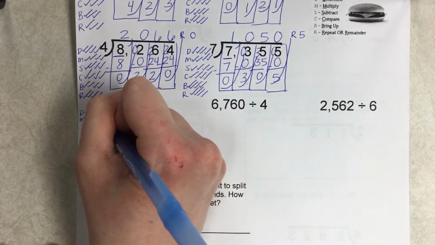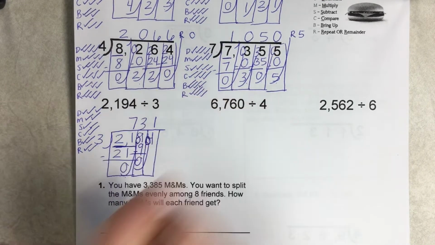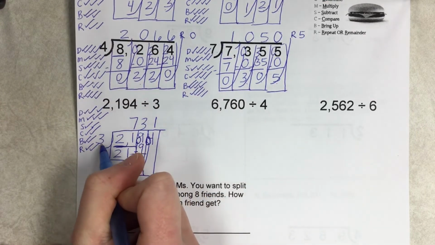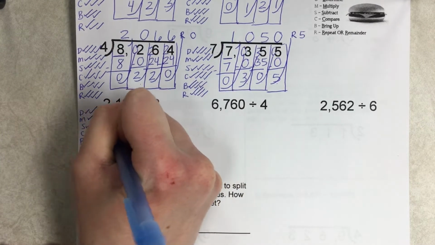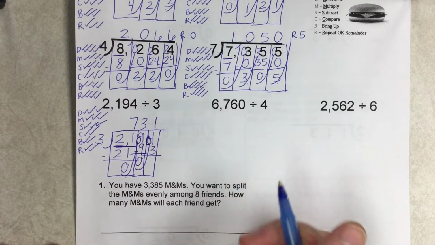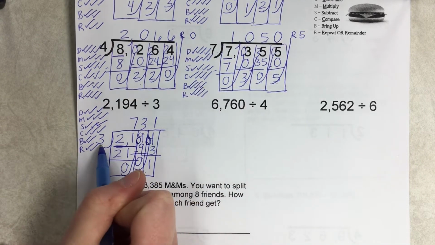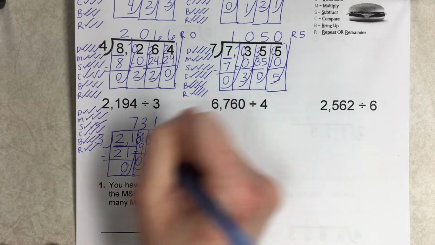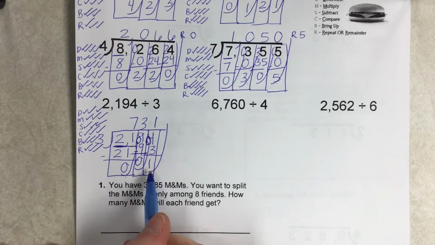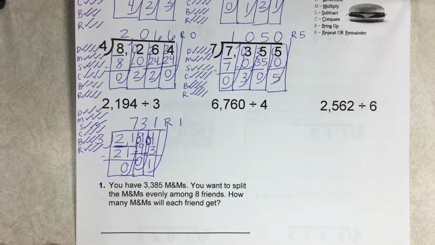So back to the top of the checklist, determine 3 times what gets me close to 4 without going over? 1. Multiply, 3 kids, each get 1 Smartie. 3 times 1 equals 3. Subtract to find how many I have left. 4 minus 3 equals 1. Compare, if I have 1 Smartie left, I can't pass them out to 3 kids, so the kids are happy. I can bring up the 1, and I am going to have this be my remainder because I don't have another box left. So my answer is 731, remainder 1.